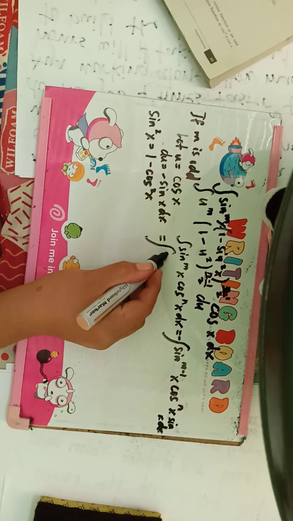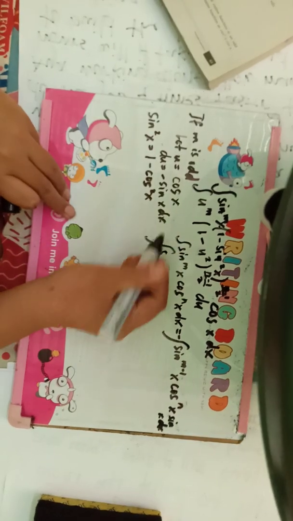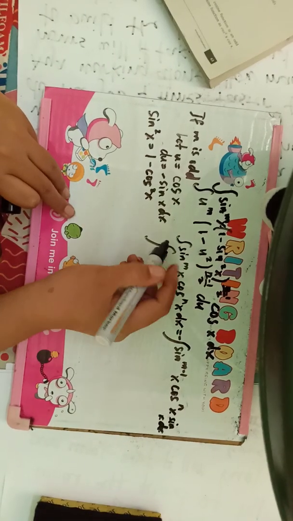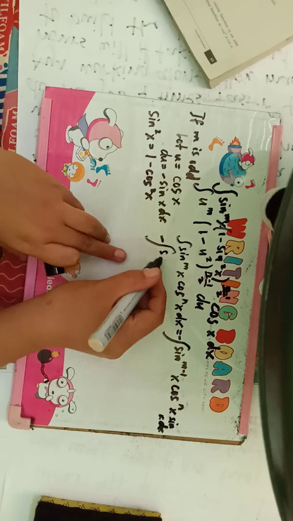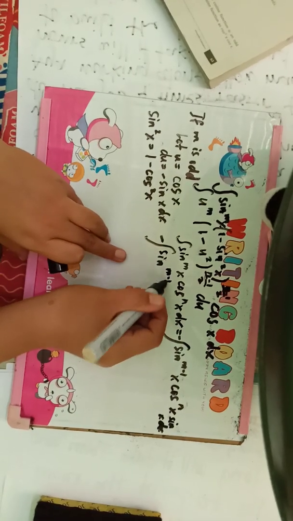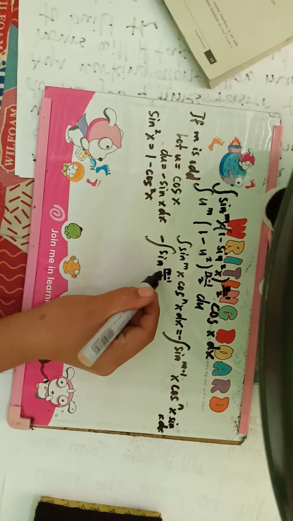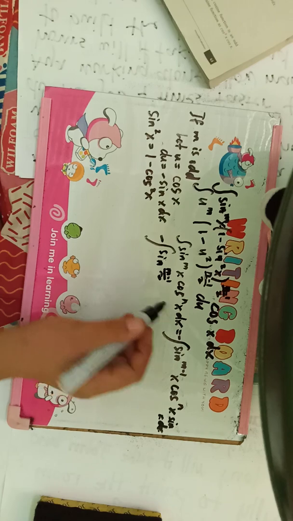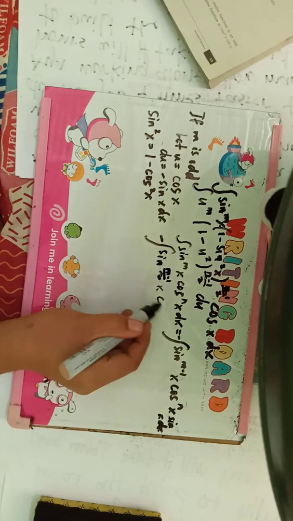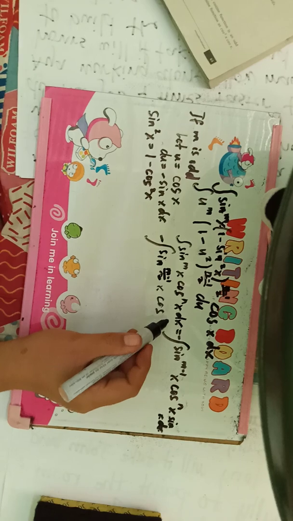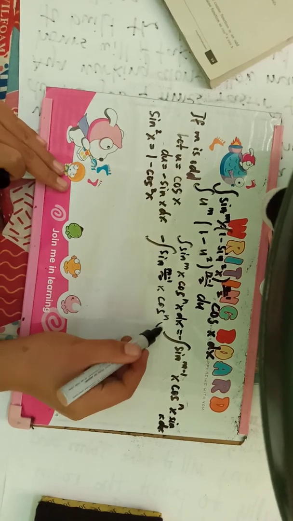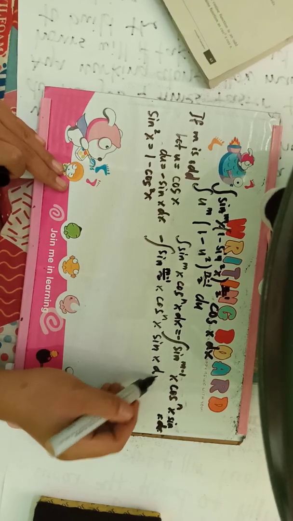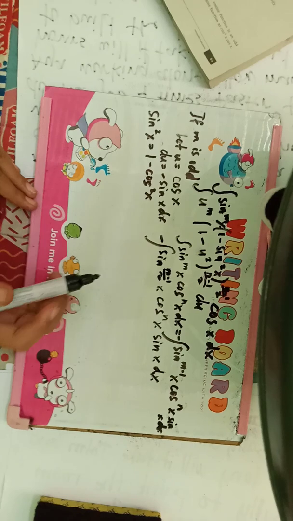So we will have the integral of sine m minus 1 over 2, x cosine n x sin x dx. So the negative is now outside.